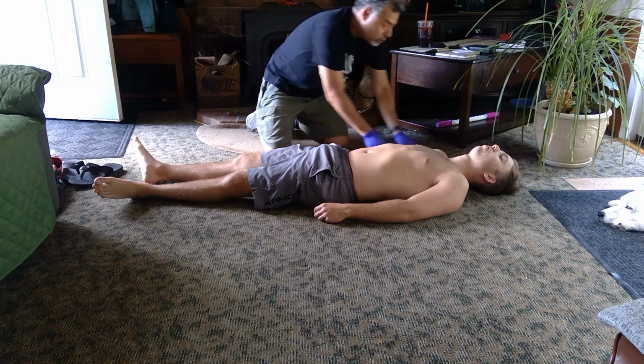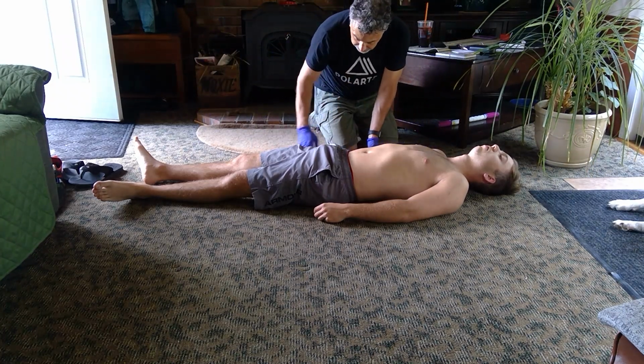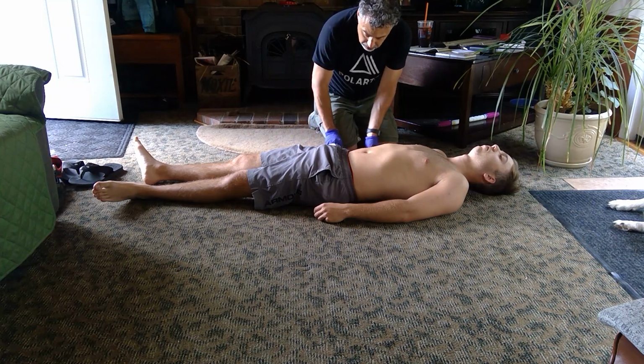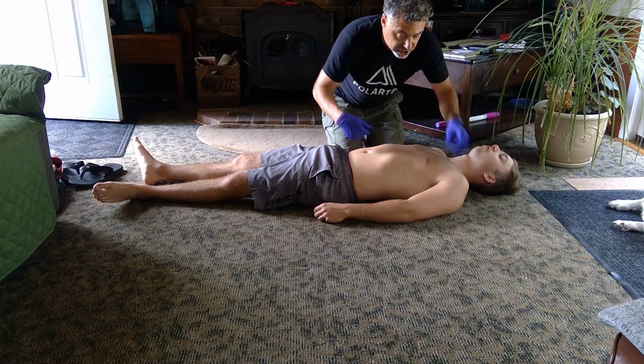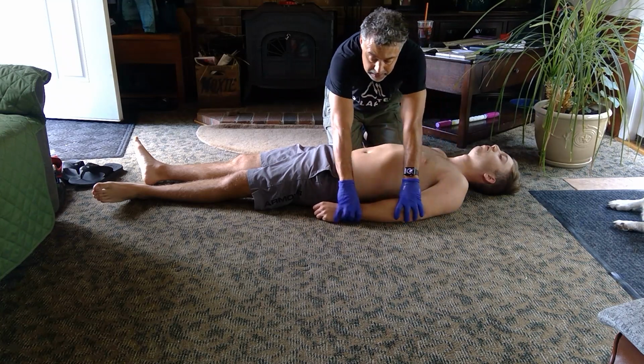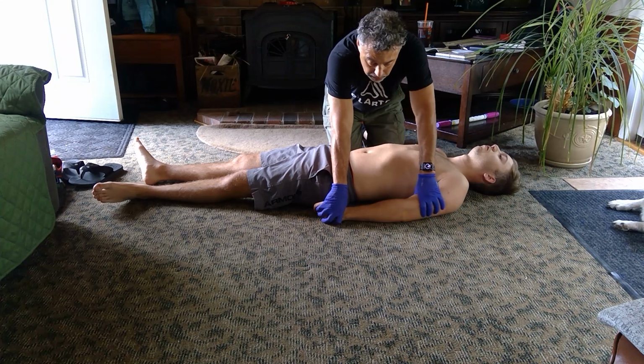I'm then going to go up to his arms. I'm going to check the arm closest to me first. I'm going to check for cap refill, radial pulse. He appears to have one, and leave his arm position there. Reach across, do the same thing to this arm. I'm also looking at skin turgor at this time as well.